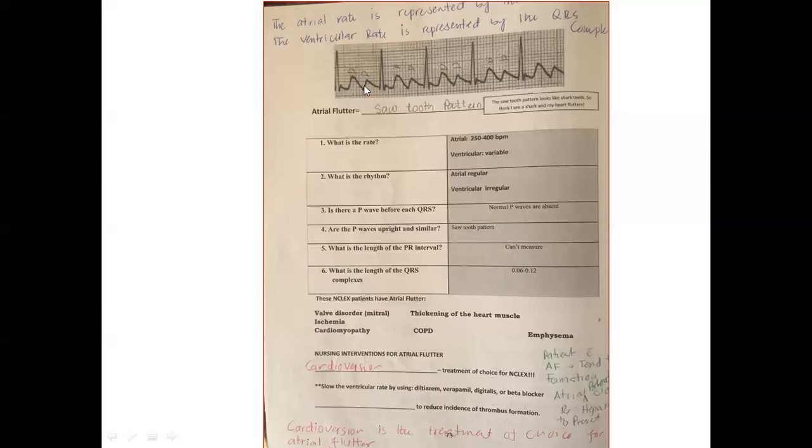In this picture, is there any P wave before the QRS complex? But there are two P waves. So normal P waves are absent, right? Because it's abnormal, two P waves. Is the P wave an upright or a downward deflection?